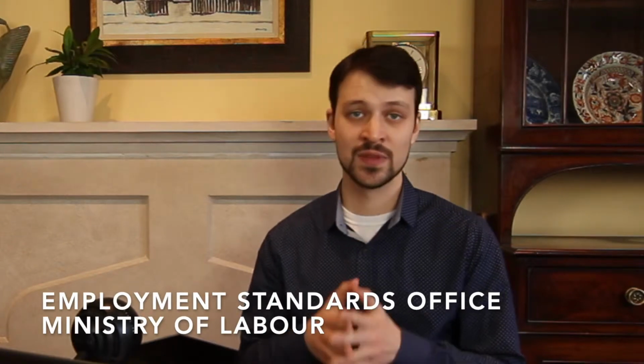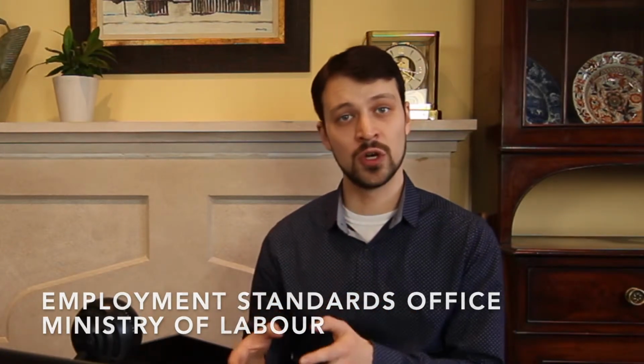Another really important part of the ESA is that it sets the rules for the Employment Standards Office. That's the office where you can go and make your complaint if a problem happens in the workplace. Let's say, for example, you work 50 hours a week and you were only paid for 40. You can file a complaint at the Employment Standards Office at the Ministry of Labor, and they'll be able to investigate and then see whether the employer owes you some money.